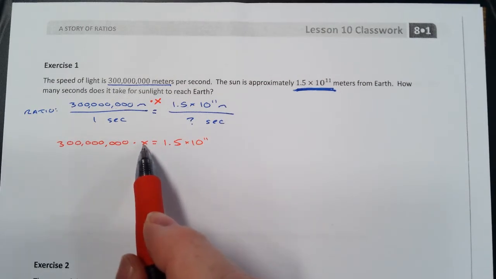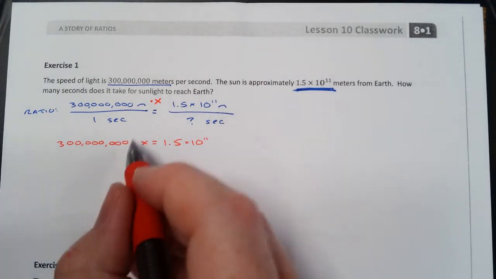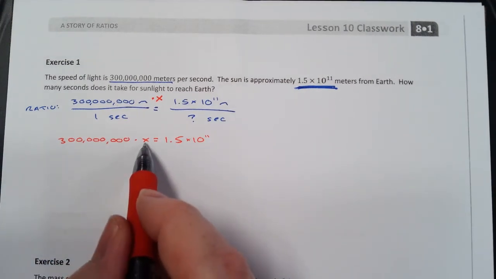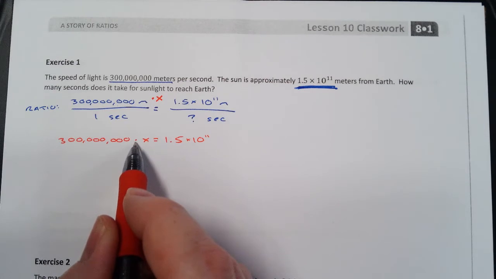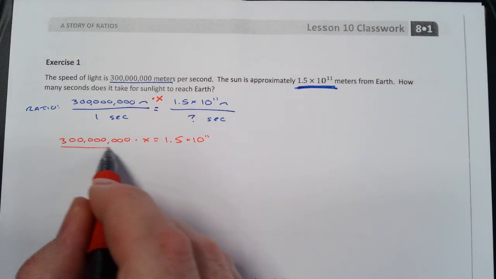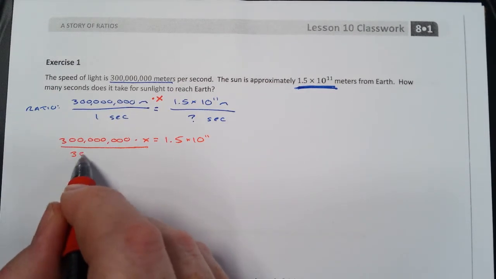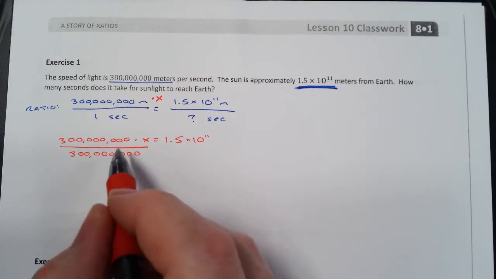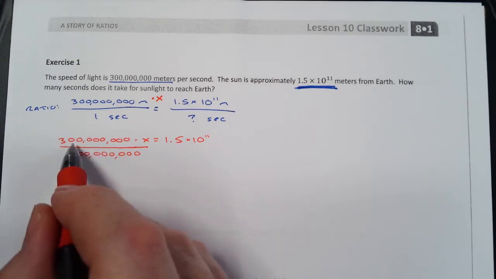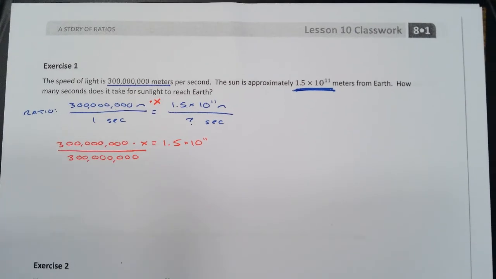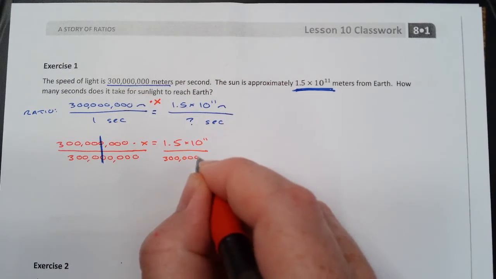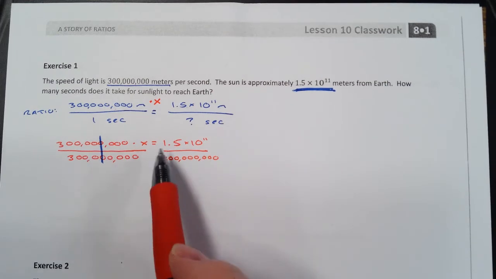So how do we find what x is? Well, basic algebra, you learned it in 6th grade. To get x by itself, and if this is multiplication, you divide both sides by the coefficient, 300 million. Because 300 million divided by 300 million turns into 1. And then x, and then we divide 300 million on the other side. So that tells us the problem.